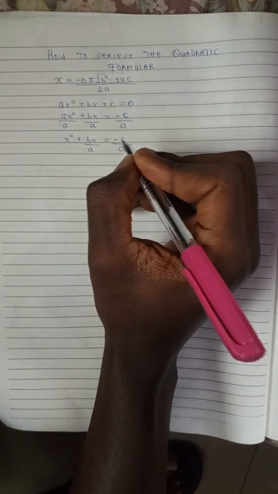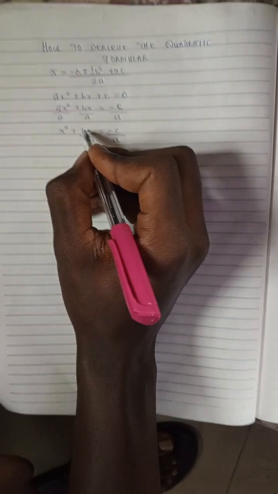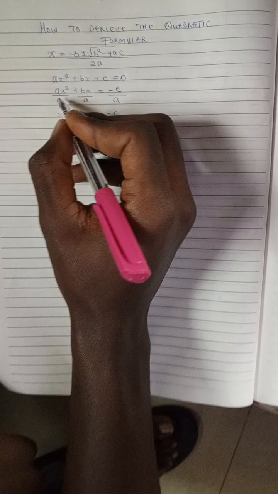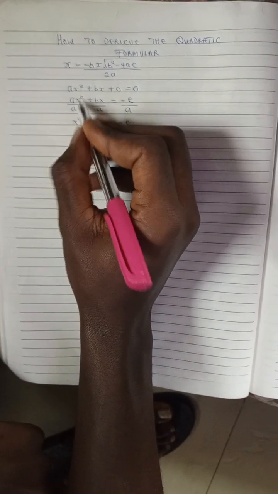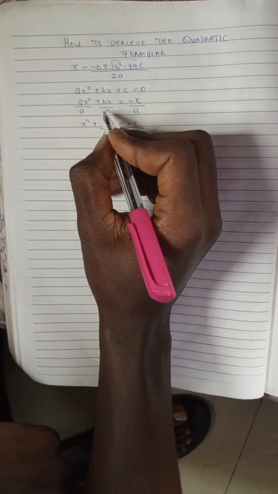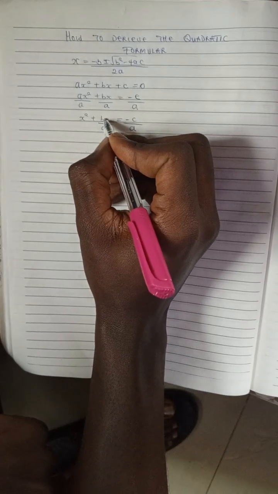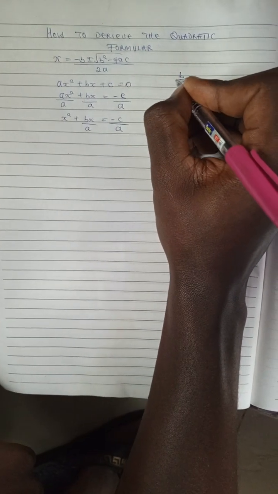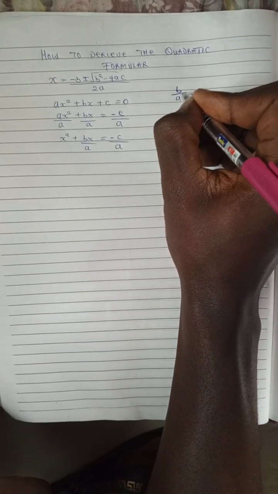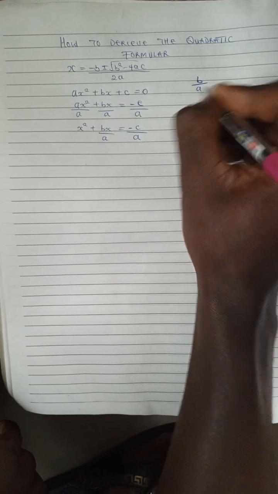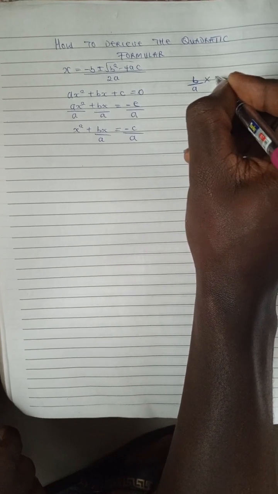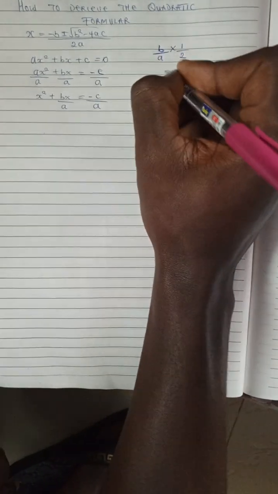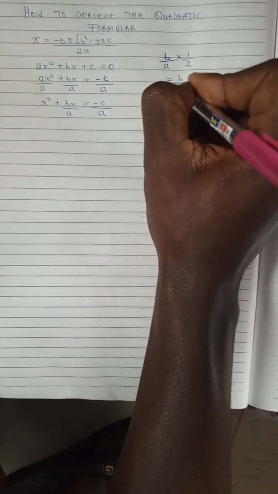Now the next thing to do is to consider the second term. The first thing we did was divide through by the coefficient of x squared. So the next thing is to consider the coefficient of x. What is the coefficient of x here? It is b over a. What is half of the coefficient of x? Dividing by 2 also means multiplying by 1 over 2. So multiplying the coefficient of x by 1 over 2, we have b over 2a.